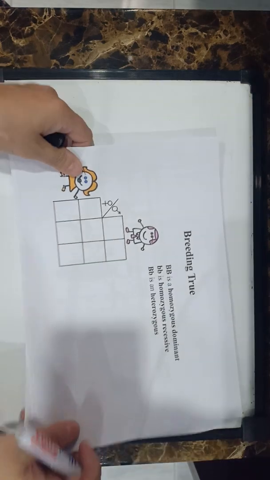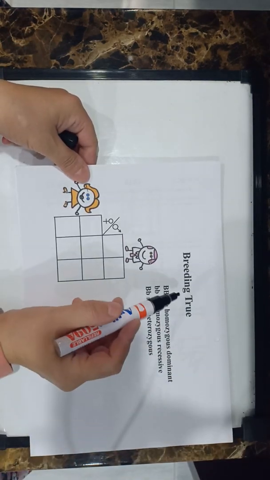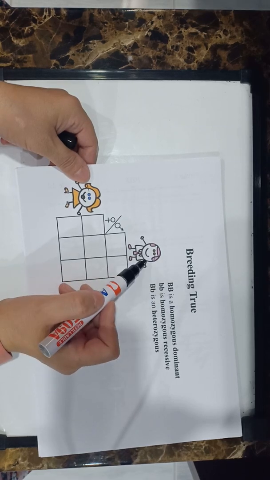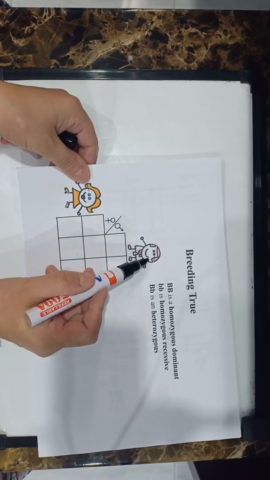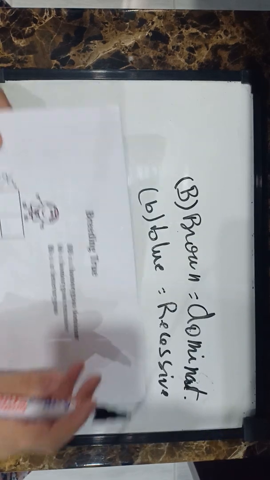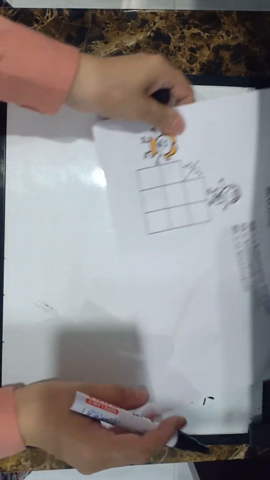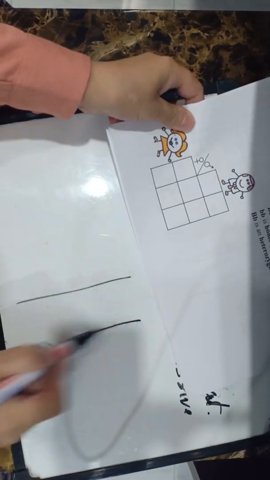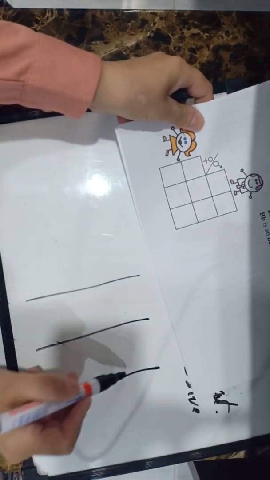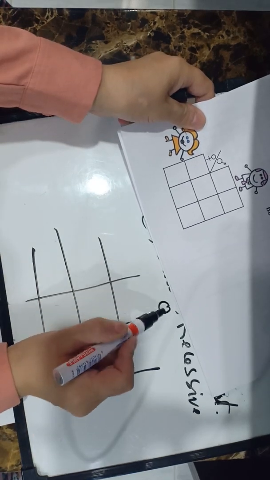So we can go back to the example of the parents. Here you have true breeding parents: this one for brown color and this one for blue color. If you draw the Punnett square, how is it going to be? The Punnett square will be as follows. This is the father.